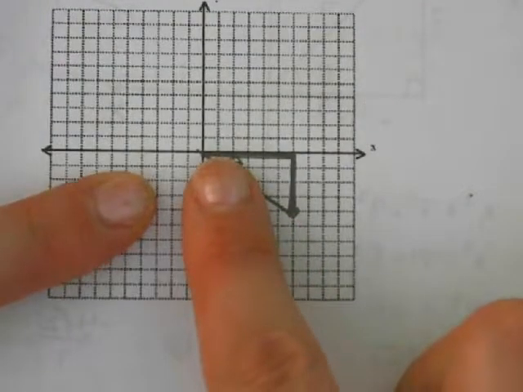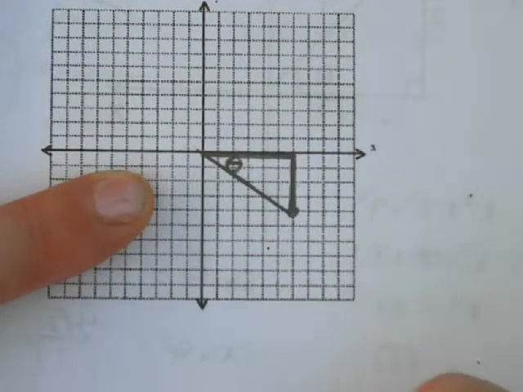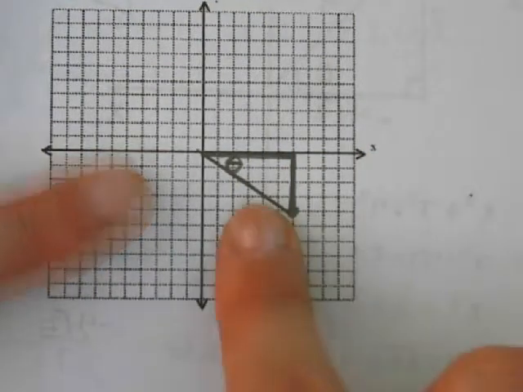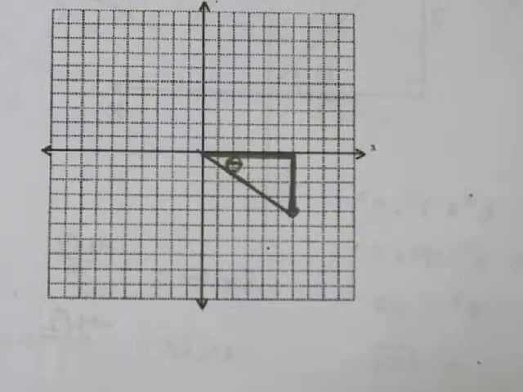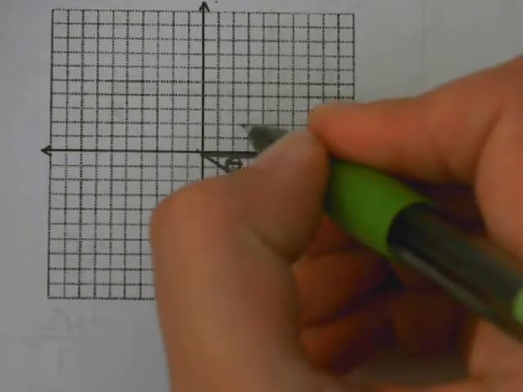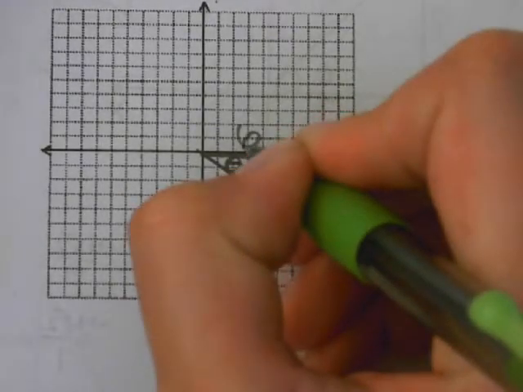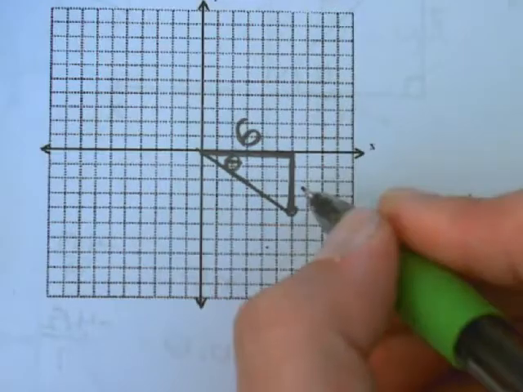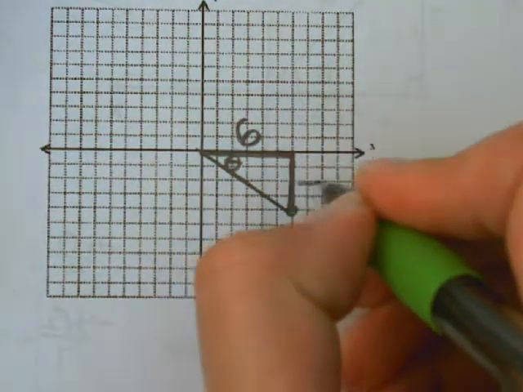So this side length right here. Why can't I draw it like this? Because we always draw them the same way. Sorry. The further on you get in math, the more you'll start to realize, oh yeah, they really do always draw it like that. Okay. So this side length is 6 because I counted 6 before I drew my point. And this side length we're actually going to call negative 4.